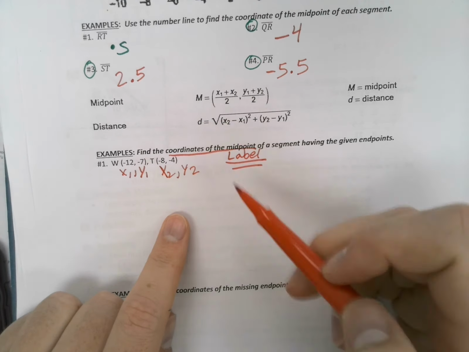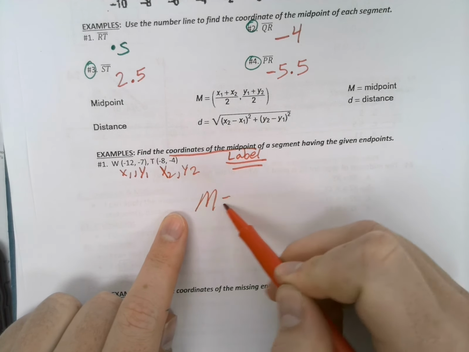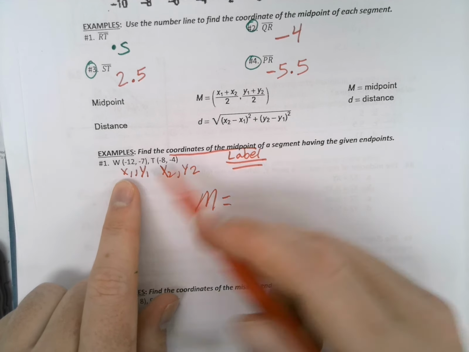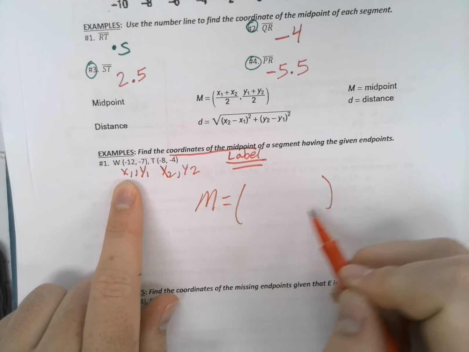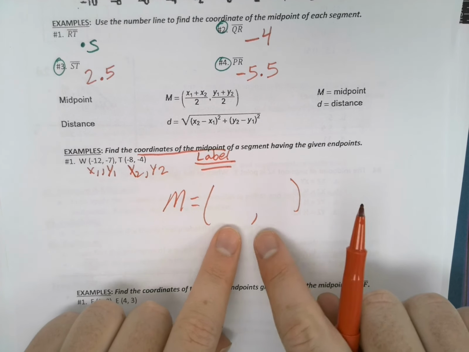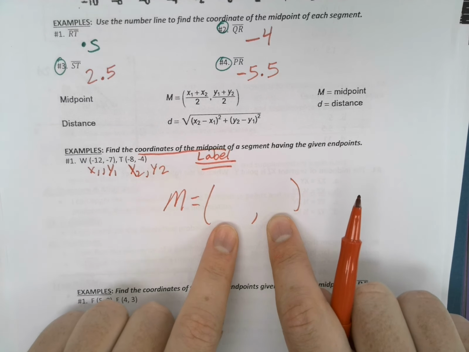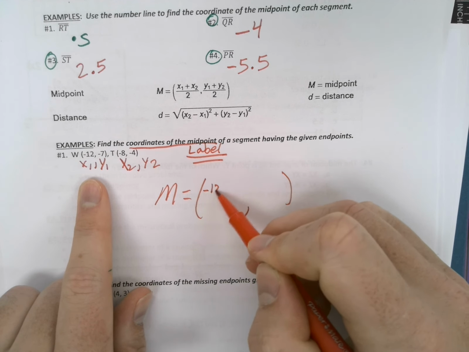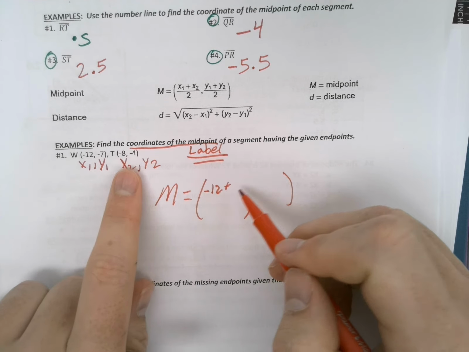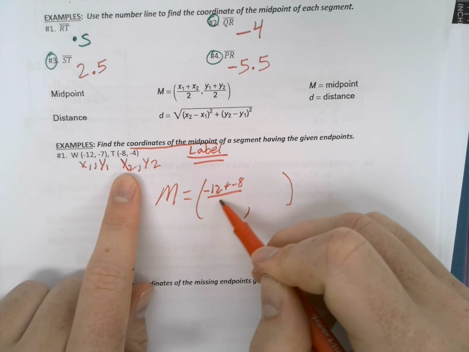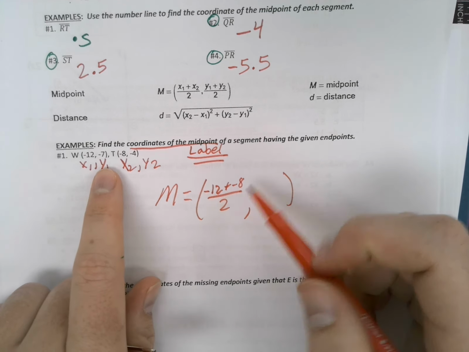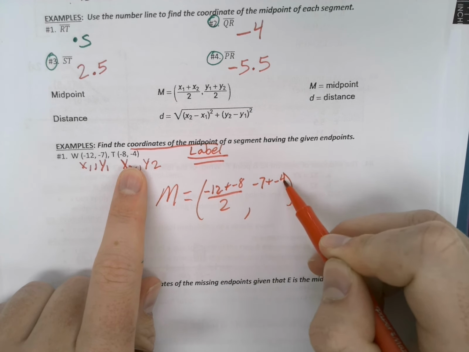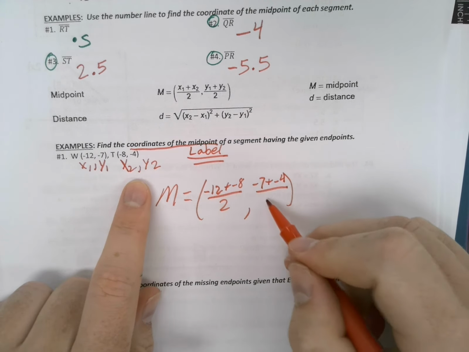And you're going to see the math here is a lot simpler. Midpoint is going to be x1 plus x2. So in this case, we know we're dealing with a point, so we should have parentheses and two spaces here. So first we're going to have x. So negative 12 plus negative 8 over 2, and negative 7 plus negative 4 over 2.